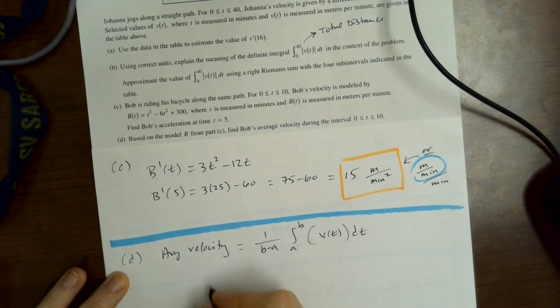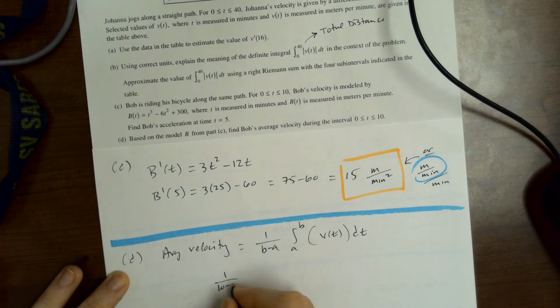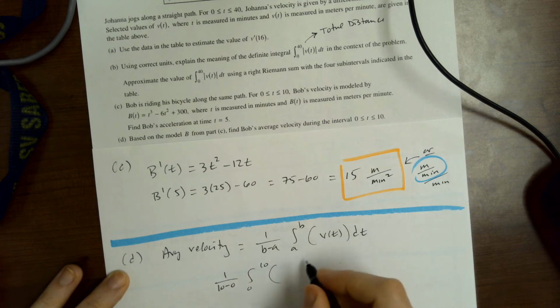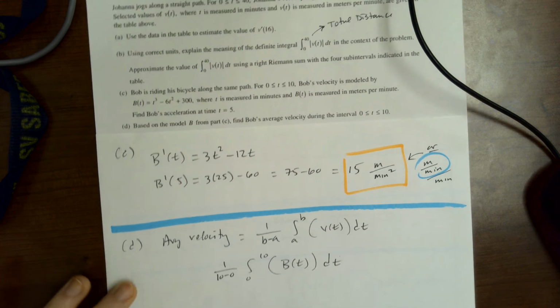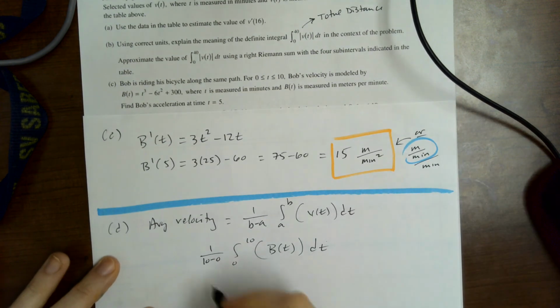So I need Bob's average velocity on the interval 0 to 10. So 1 over 10 minus 0, integral from 0 to 10. Now, in this case, v of t is B of t. That's Bob's velocity. So this is 1 over 10.